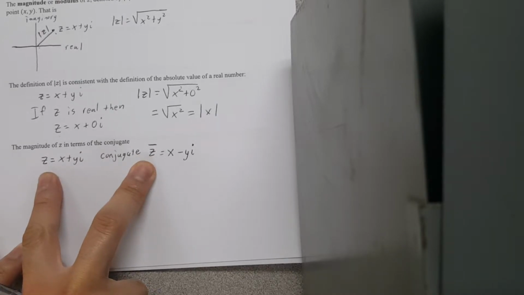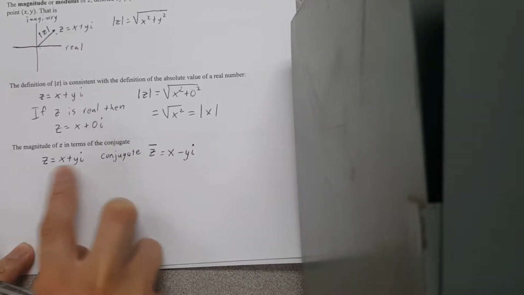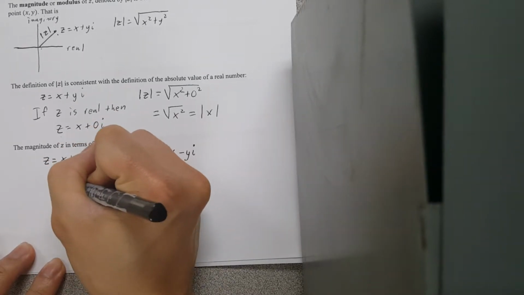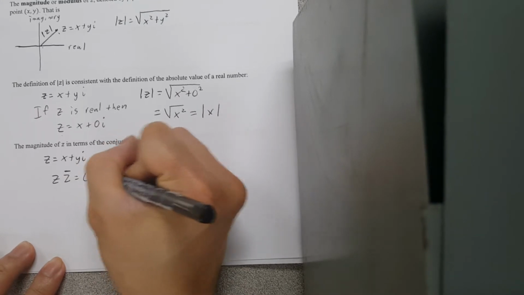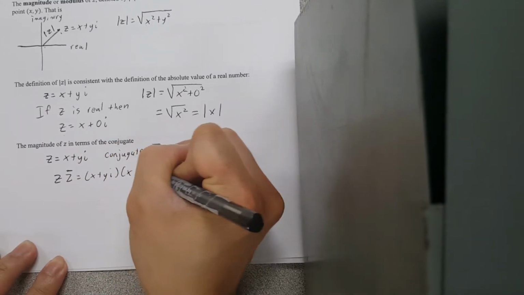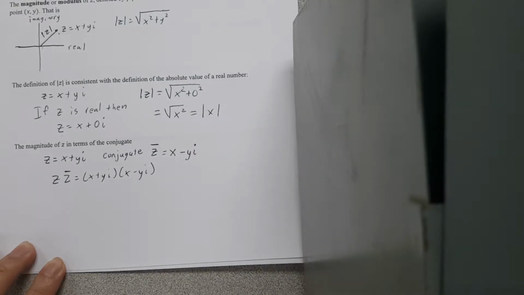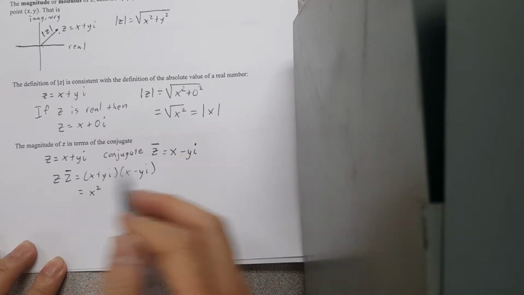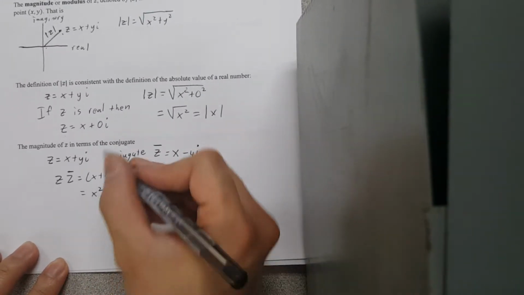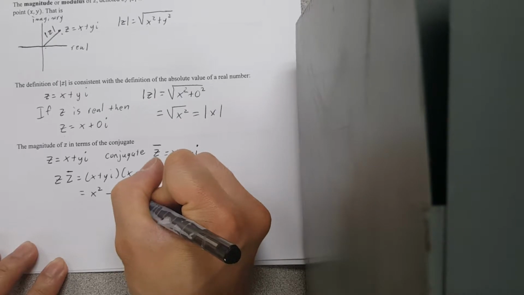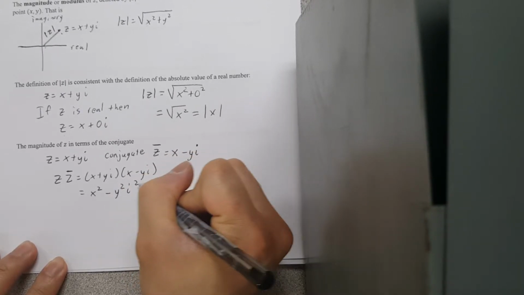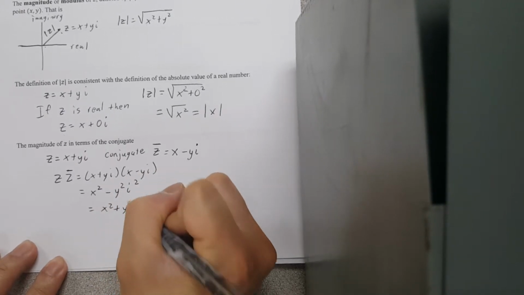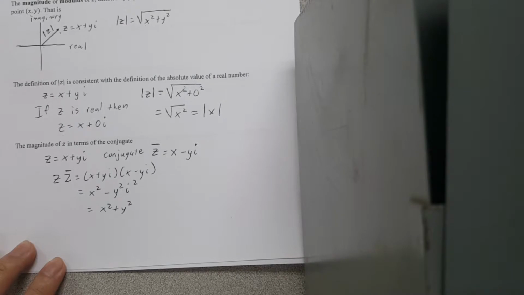Now, what happens when we multiply a complex number with its conjugate? Well, if I have z times z bar, this is really x plus yi times x minus yi. And this is really x squared. The two middle terms cancel out, and I'm left with negative y squared i squared. i squared is negative 1, so this is really x squared plus y squared.